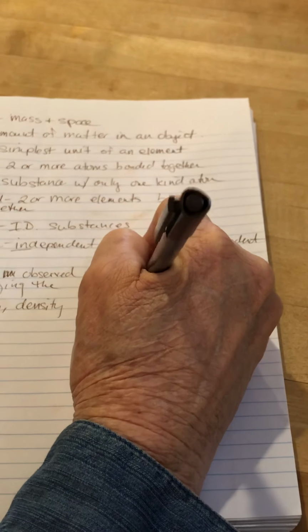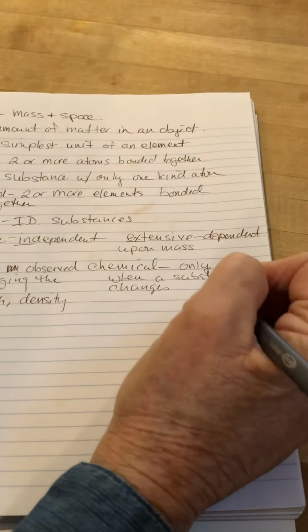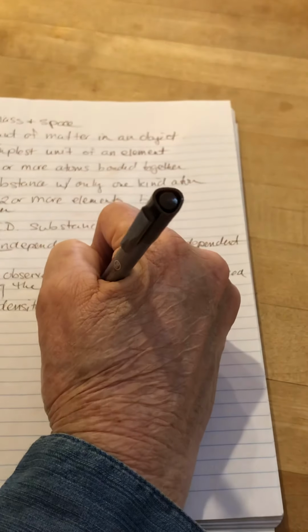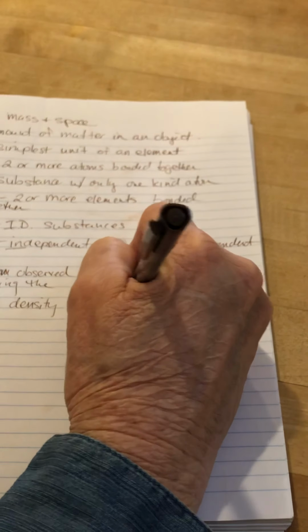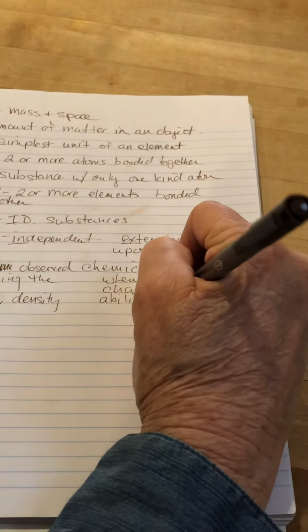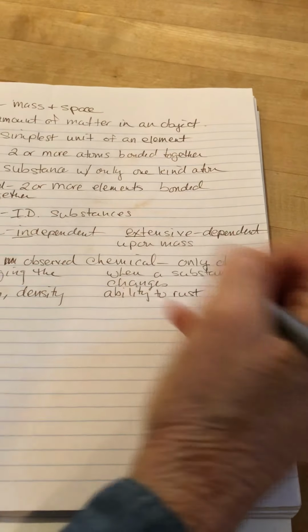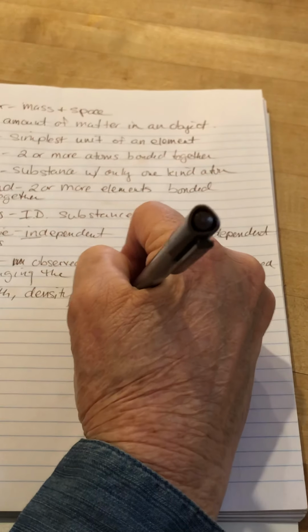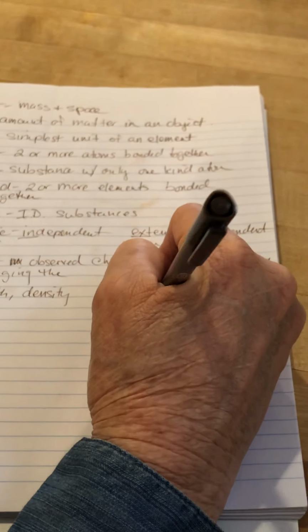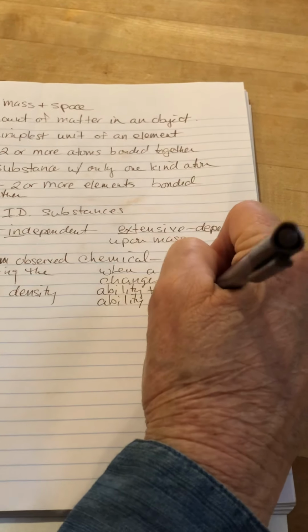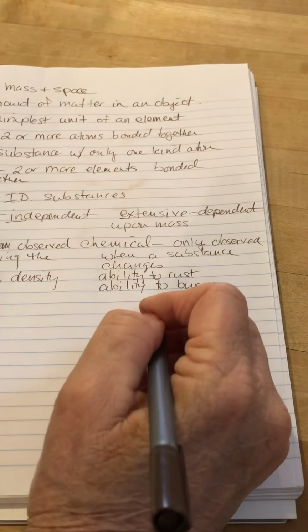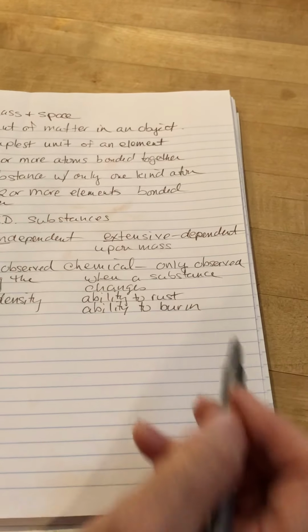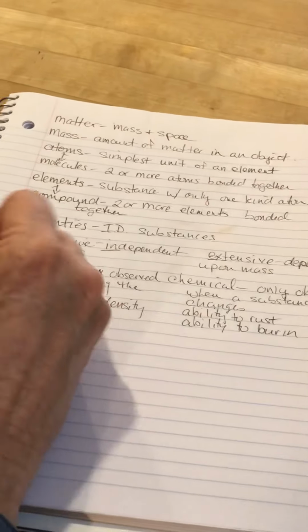Now, you can know something has a property, but you can't be absolutely certain until it changes. So something like the ability to rust or oxidize is a chemical property. Iron can rust, gold does not. The ability to burn. Wood burns, gold does not burn. Okay? And lastly, we talk about physical versus chemical changes, and that's it for today.